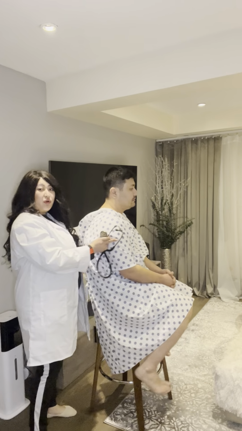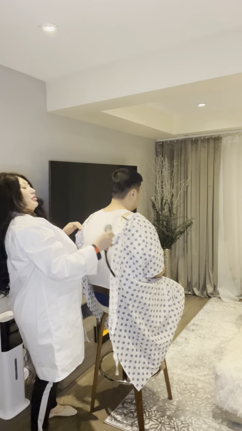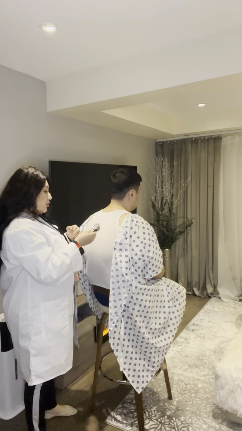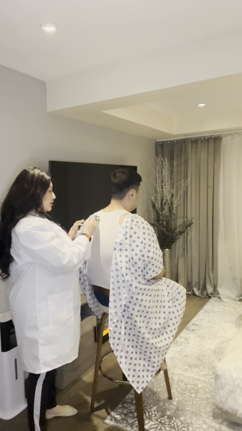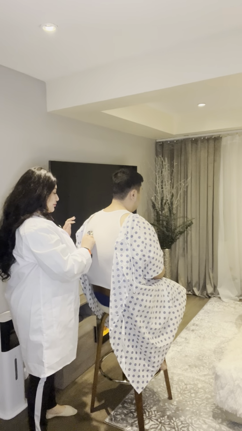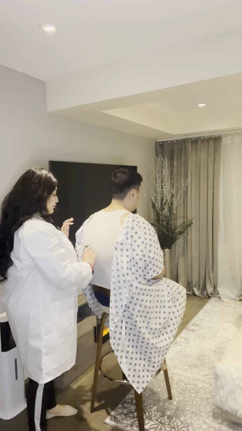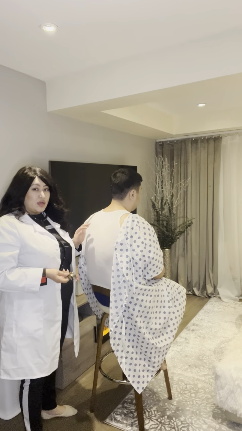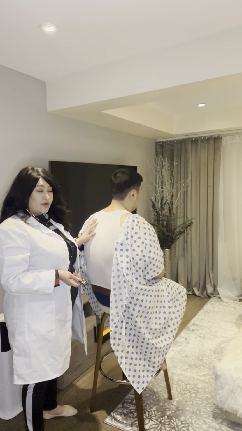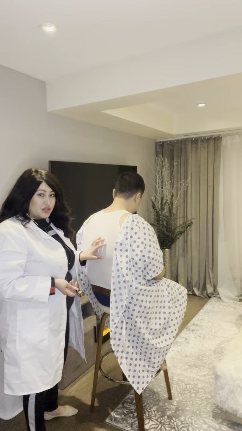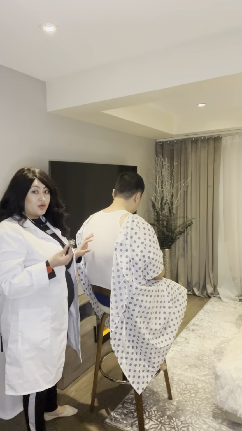Now I'm gonna assess for egophony. So each time I'm moving the stethoscope, please say E. E. E. E. E. E. Good. It's coming through like a muffled E sound. No consolidations, symmetrically. Now I'm gonna do bronchophony.